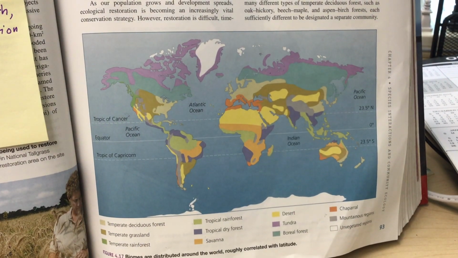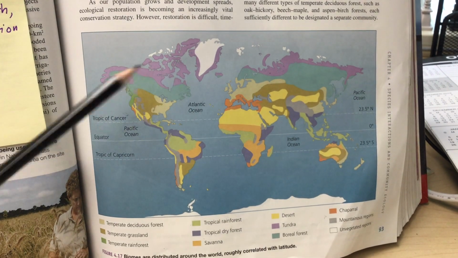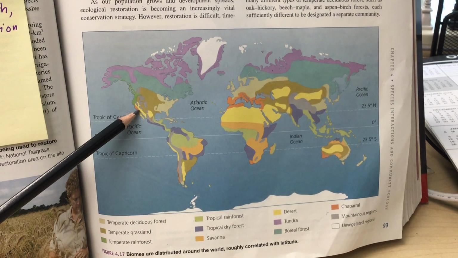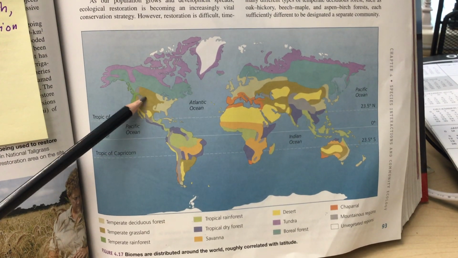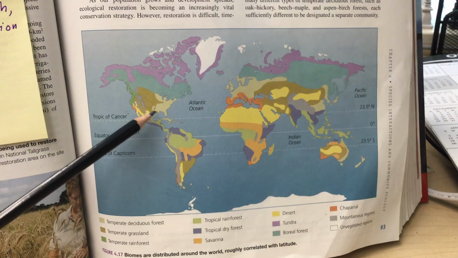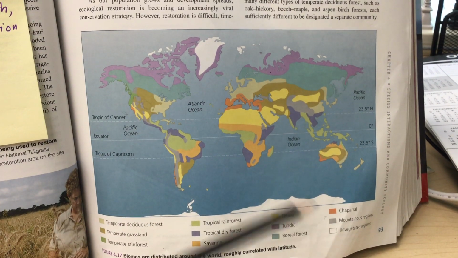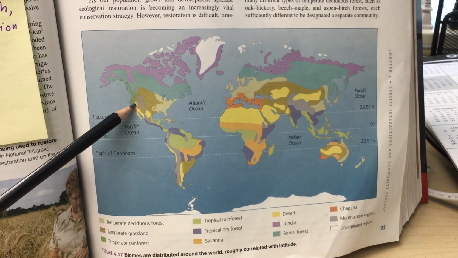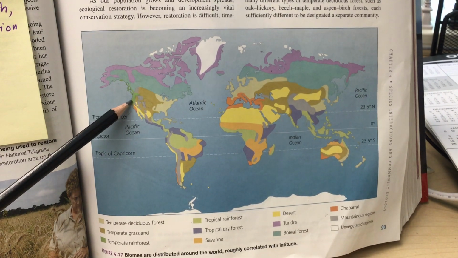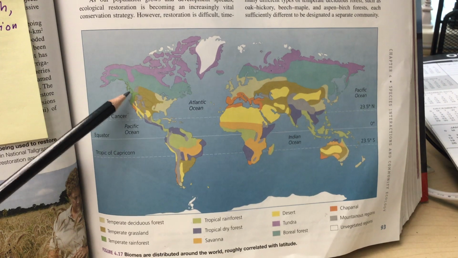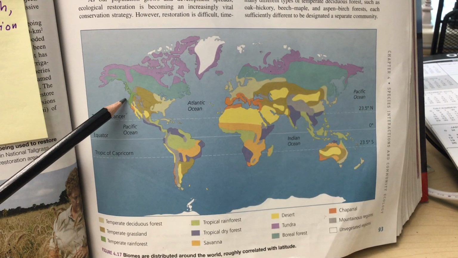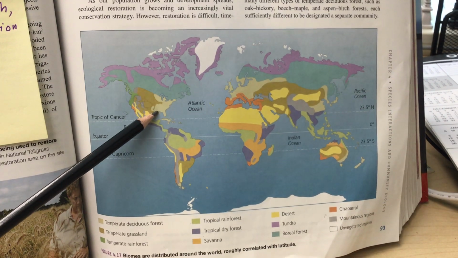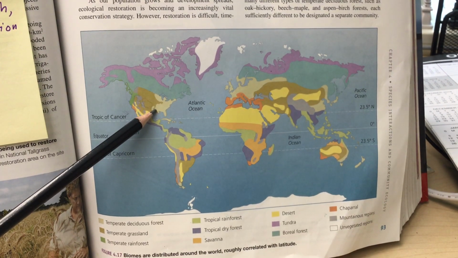But let's talk about the rest of the United States because that's important too. You can see next to us is yellow, so we have desert. And then we have grassland, so sometimes we call that the prairie. We have mountainous regions here as well. These are the Rocky Mountains and the Sierra Nevada Mountains. Then we have temperate rainforest here, so up in Seattle, we have a rainforest, but it's temperate, so it's not tropical, it's not hot. And then over here we have temperate deciduous forest.